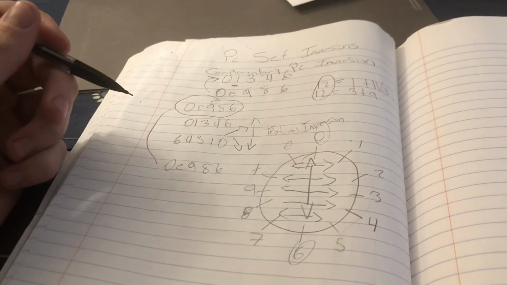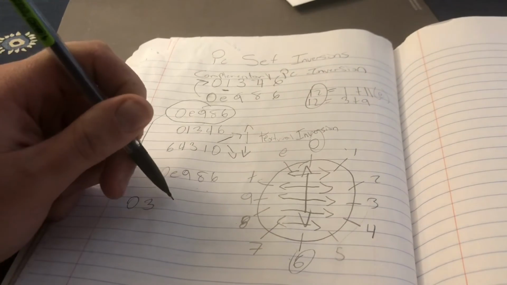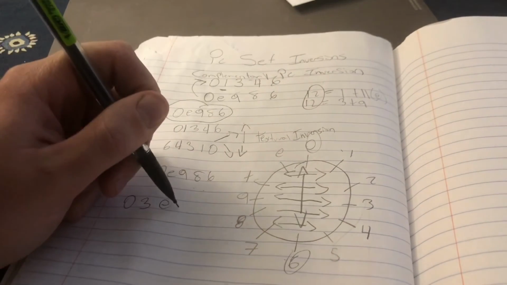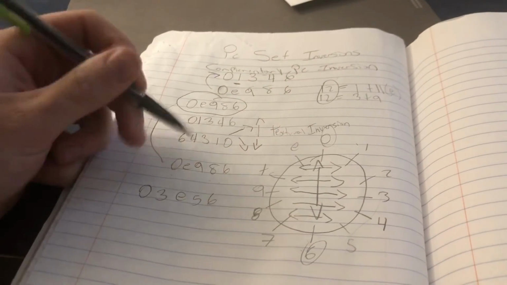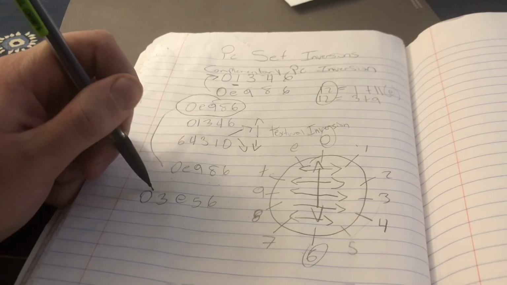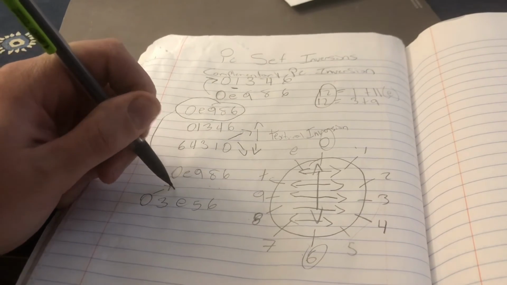So if you had, I don't know, 0, 3, 11, 5, 6, you would know that 0 to 3 goes up. However, 3 to 11, that's going to go down.